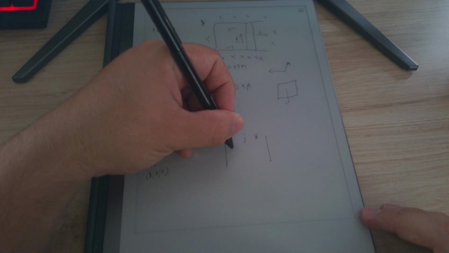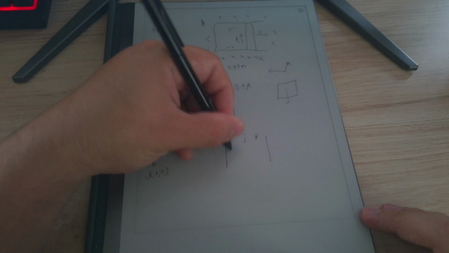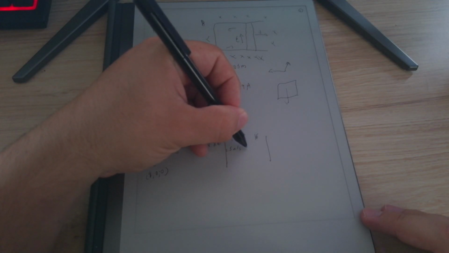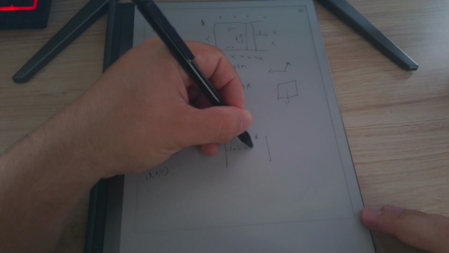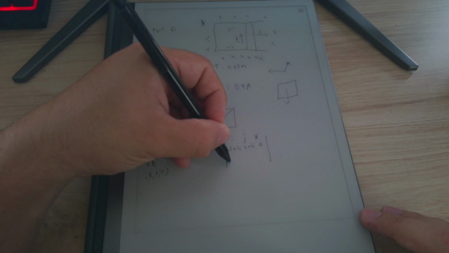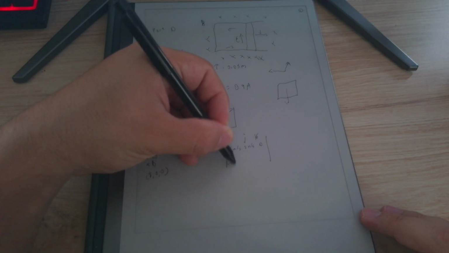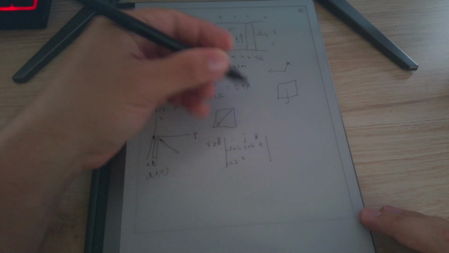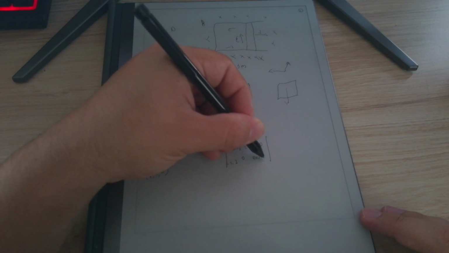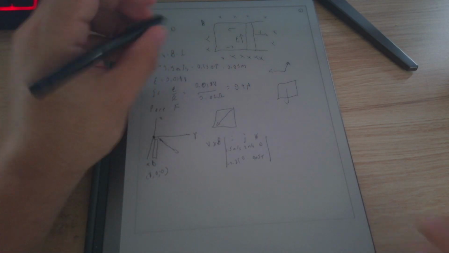So what we have here is 1.5 meters per second and 2 meters per second. We have no K value, so that's 0. And then we're going to have negative 0.12, which is I, 0 since we have no J value for that, and then 0.15 Teslas.